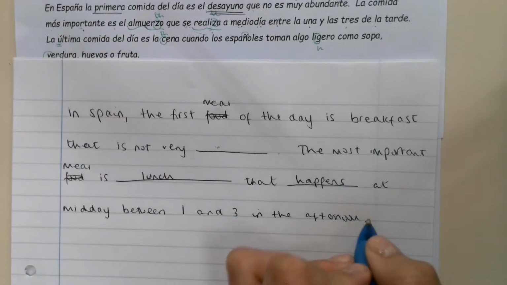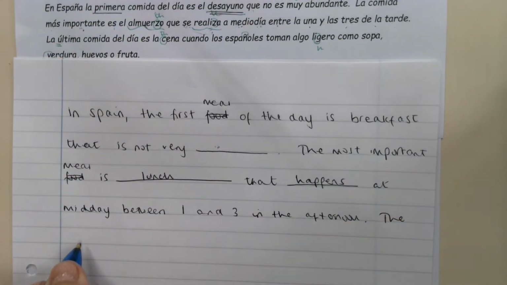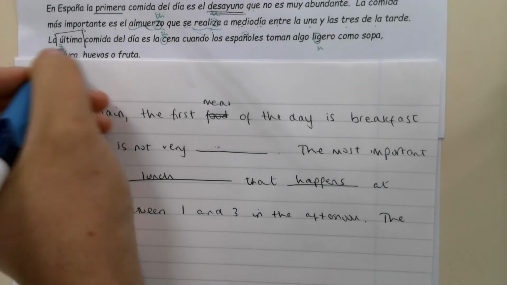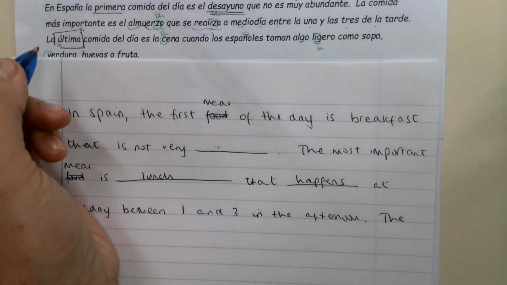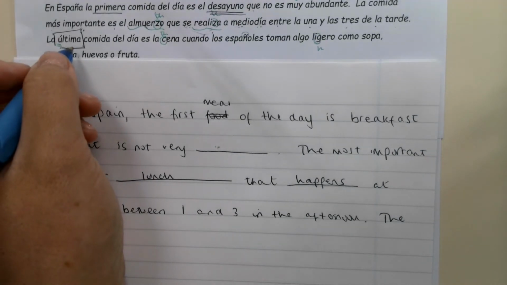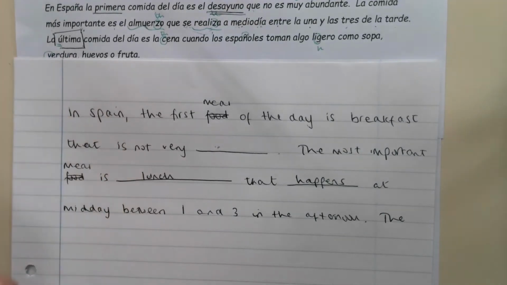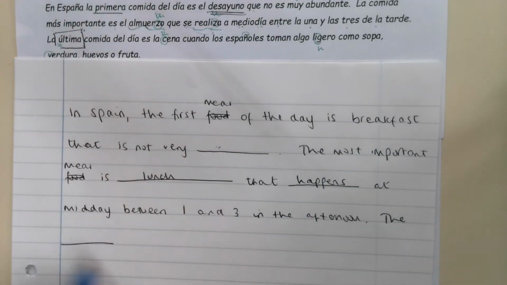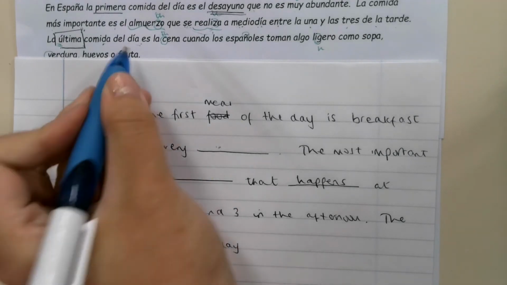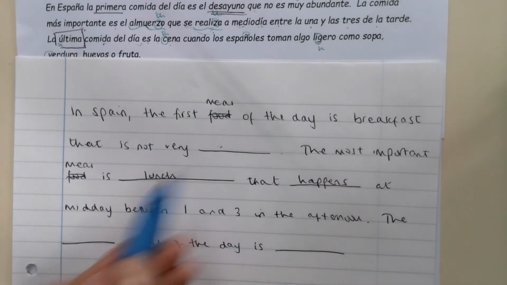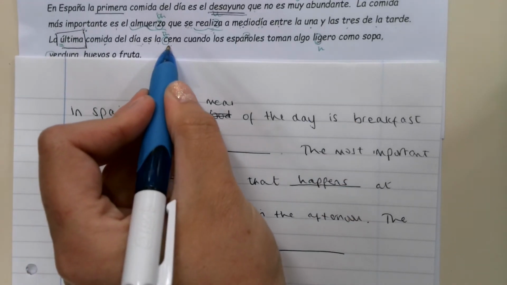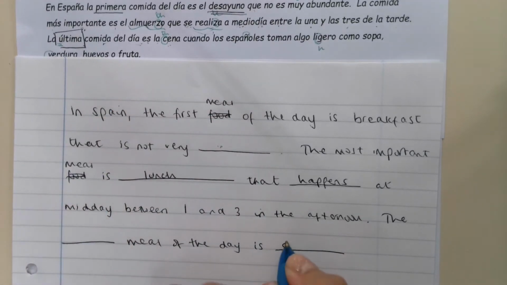La última comida, okay, now última, we see this a lot in role plays or photo cards or writing tasks. Última looks like ultimate, but it is not ultimate. I'm going to leave it for now and we're going to come back to it. The blank, comida del día, again we're talking about foods of the day, so meal of the day. Es la cena. Okay, so we've talked about breakfast, we've talked about lunch. So if we don't know this, la cena, through process of elimination, is going to be dinner.